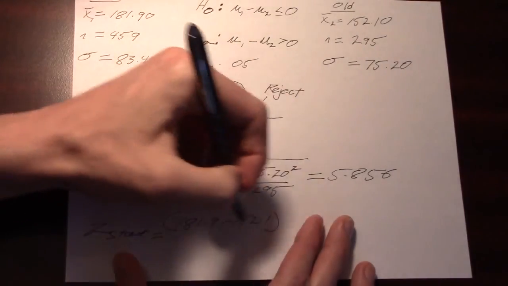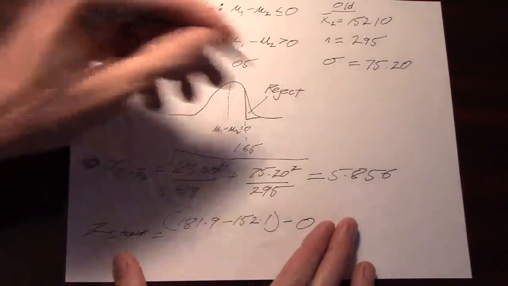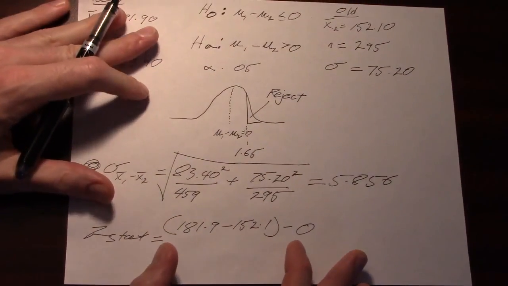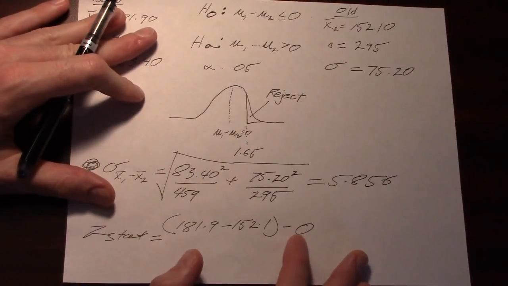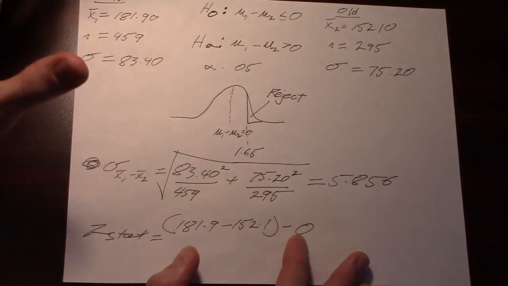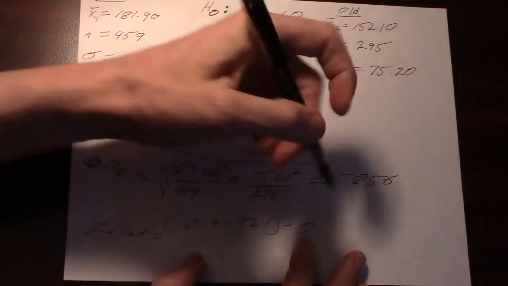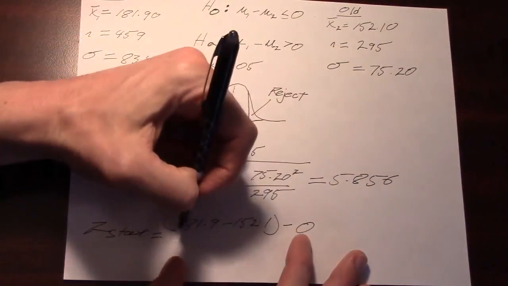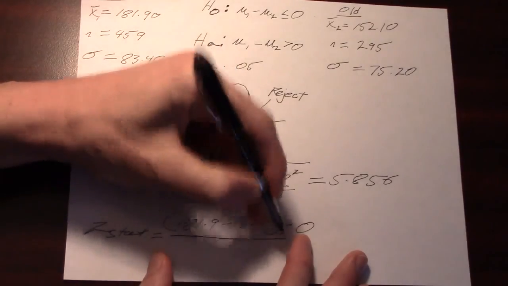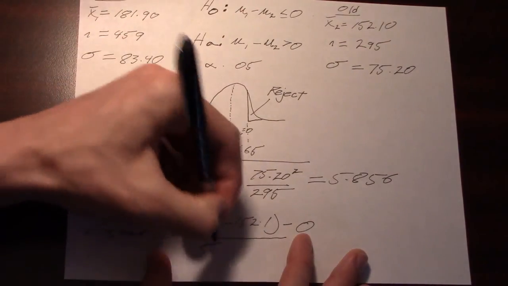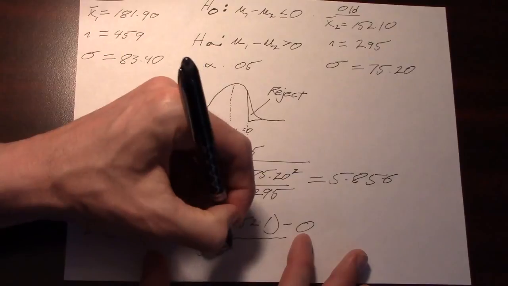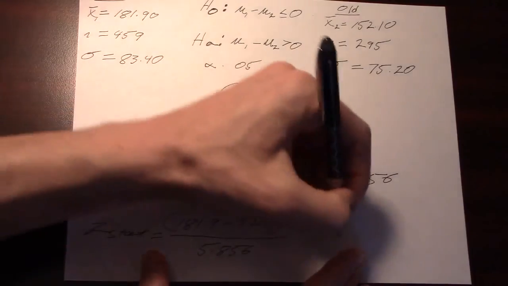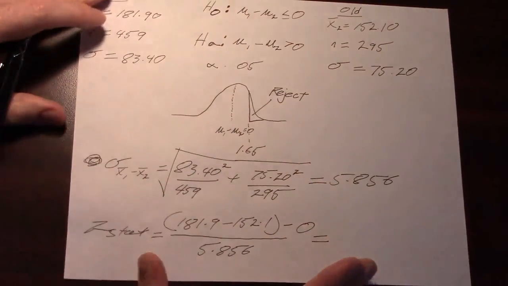And then we're doing minus 0. So we're saying this doesn't have to be 0, it could be 5. We could say, well, let's test to see whether the difference is 5, but right now we're just testing to see if the difference is 0. So we're subtracting 0 from that, and we're going to divide by our standard error, 5.856. We'll see what this comes out to.